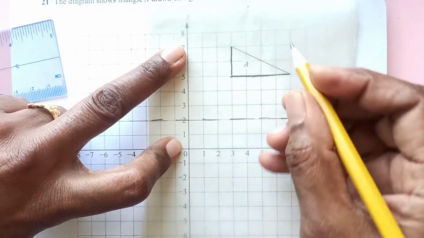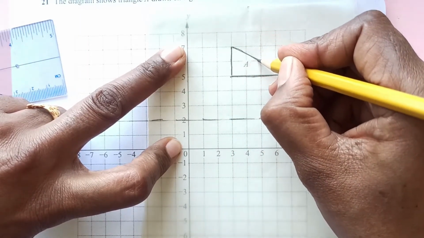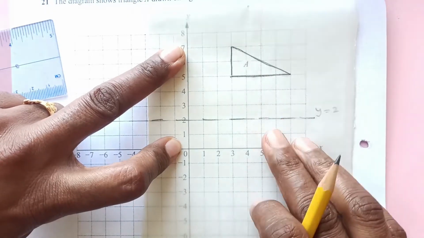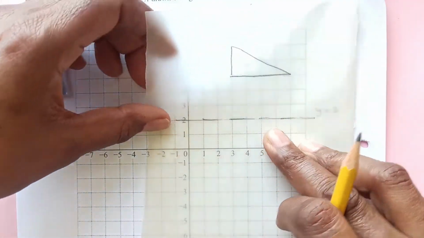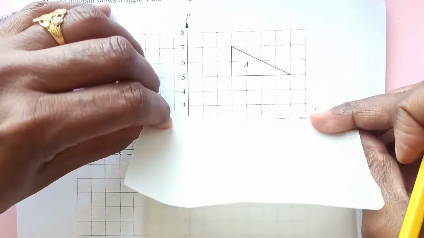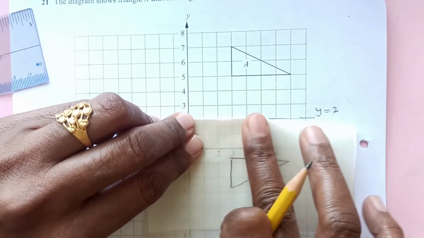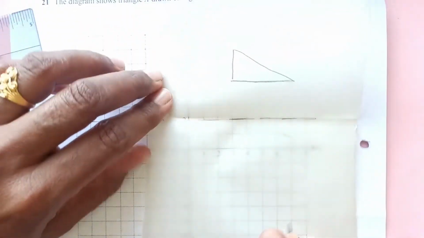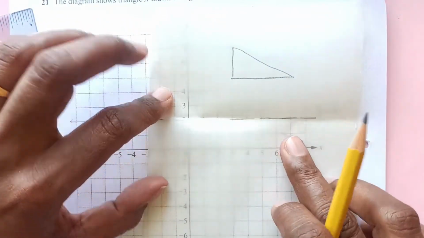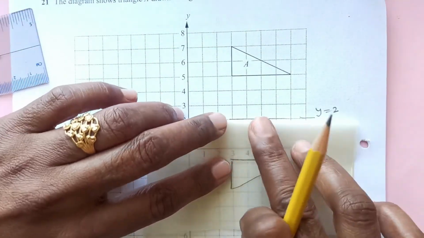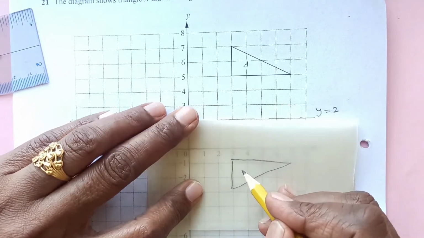Using tracing paper, reflection is so easy to draw. Let me show you. Now make sure that you turn over, flip this from the line where we had our mirror line. You see this was the line y equals 2. So we are going to flip it. So our new triangle will come at this point.